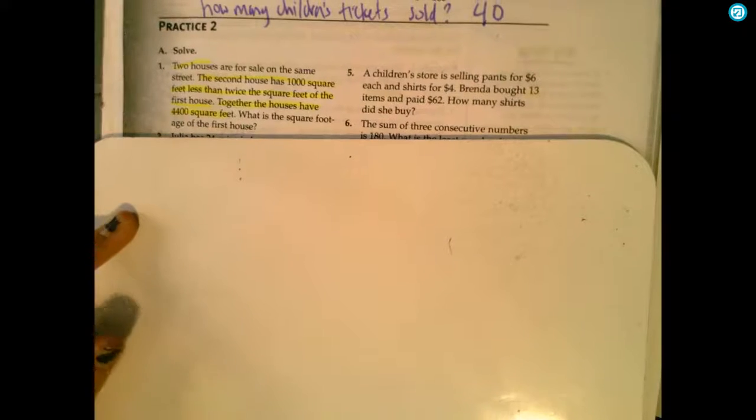So the second house is smaller. Together, the houses have 4,400 square feet. If you add up their square footage, we'll get 4,400. What is the square footage of the first house? So we want to know, how big is that first house?